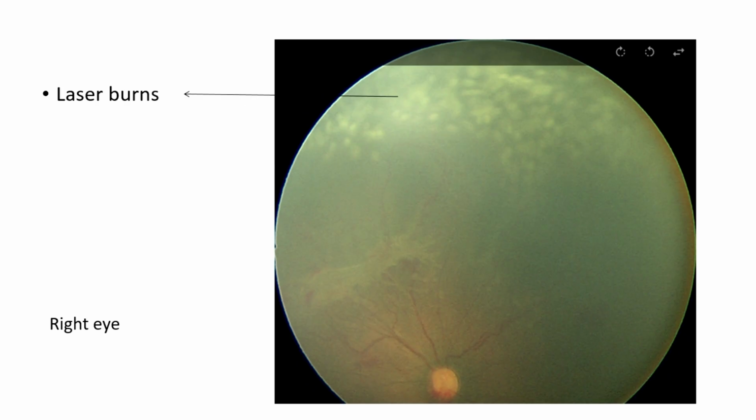All right. I just wanted to show you this. This is called the loop. A lot of you are going and seeing ROP. This loop vessel is abnormal, which means the tissue within it is avascular. So you have to treat this. And this we have done after the child is stabilized.